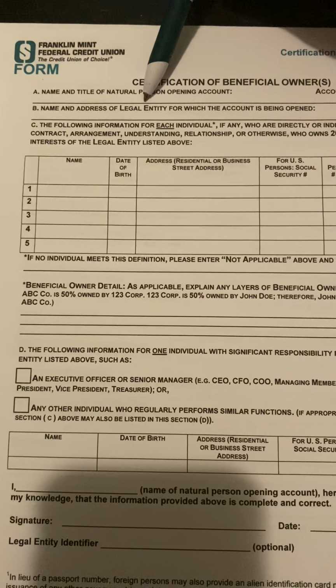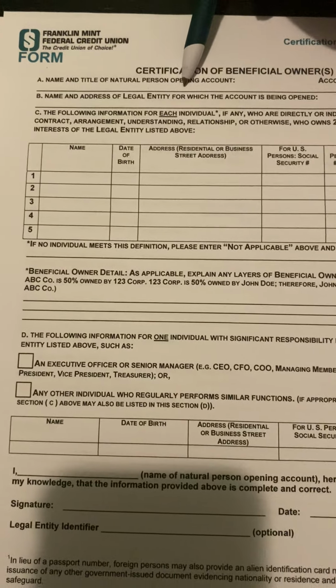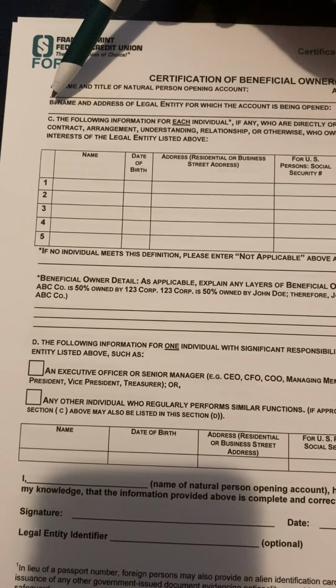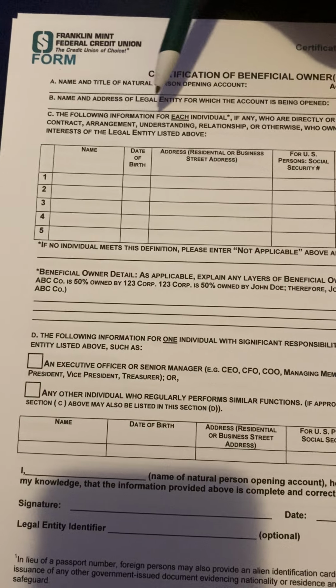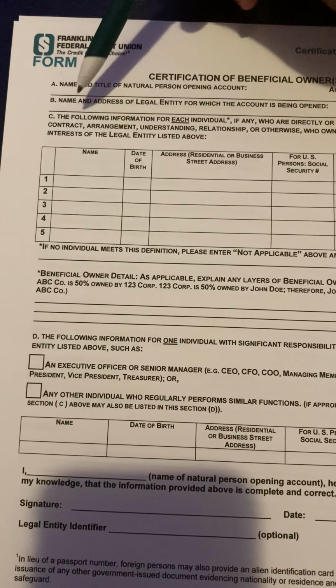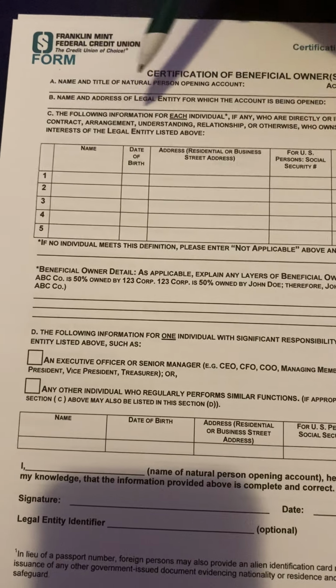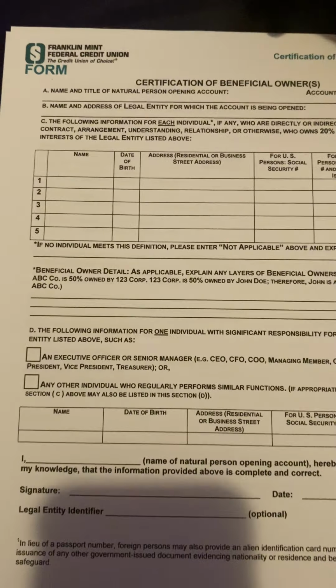So in this section, you will list your full name and the title that you hold with the business. For letter B, you want to put the name and address of the business, which is the legal entity. So here you will put the full business name and the full business address.